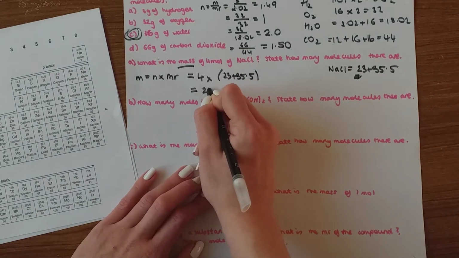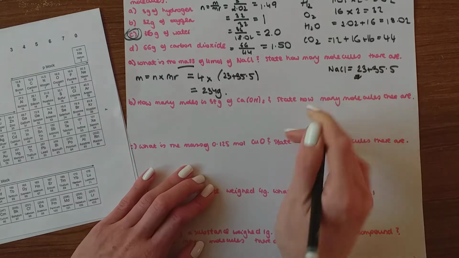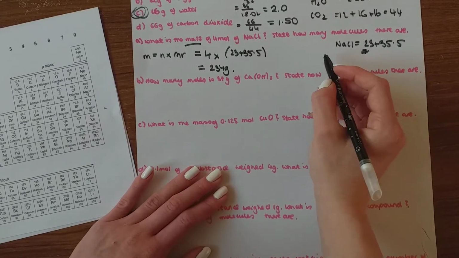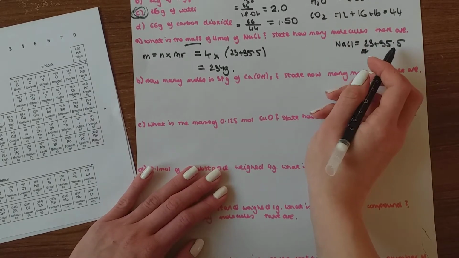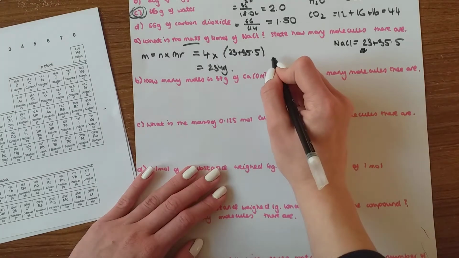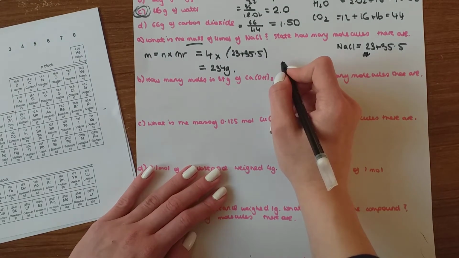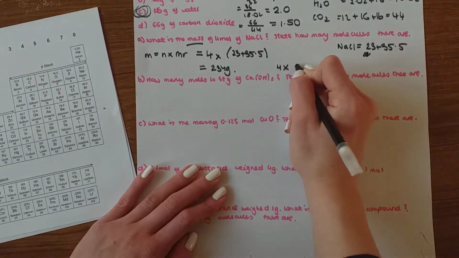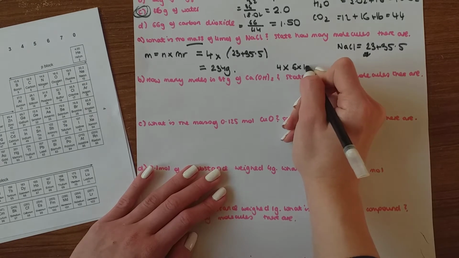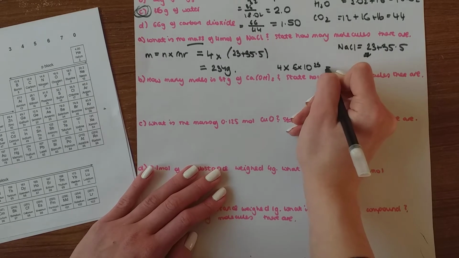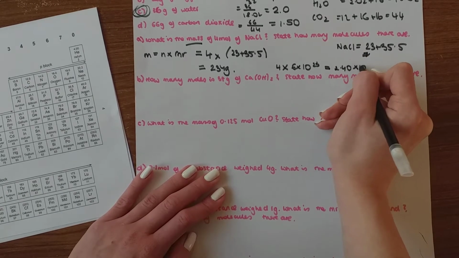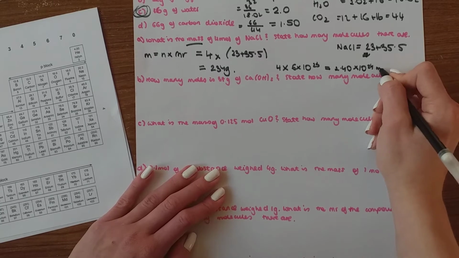And the answer to this is 234 grams. But what you also asked is to state how many molecules there are. So we know 1 mole of molecules is 6 times 10 to the 23, because that's the Avogadro's constant, but we've got 4 moles. So what you've got to do is times the Avogadro's constant times 4. And this gives us 2.40 times 10 to the 24 molecules.